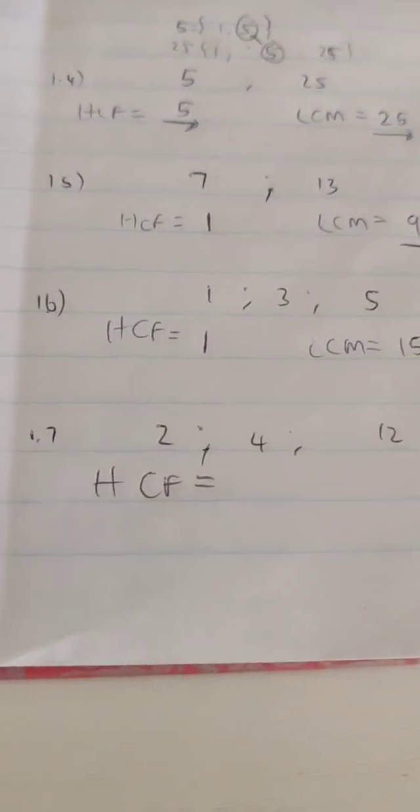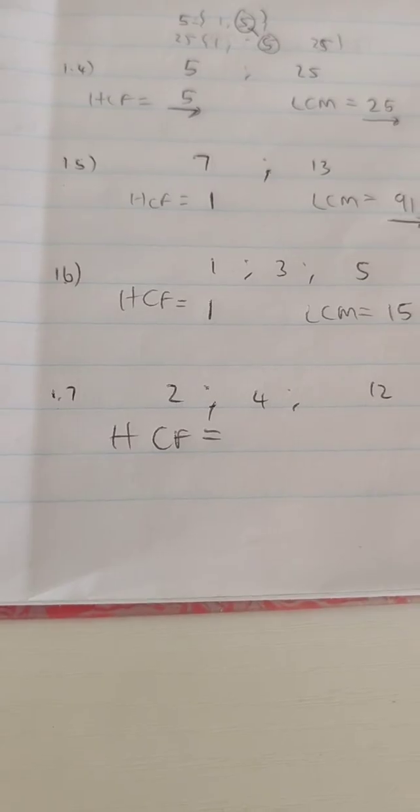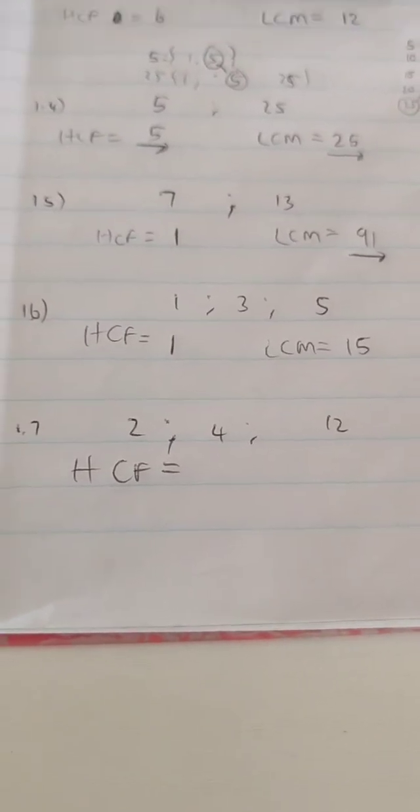Okay, highest common factor of 2, 4, and 12. What is the highest common factor between 2, 4, and 12? Let's start with the highest common factor. The highest number that goes into 2, but also goes into 4 and goes into 12 as well. What is that highest number? Because factors are numbers that go into without leaving a remainder.